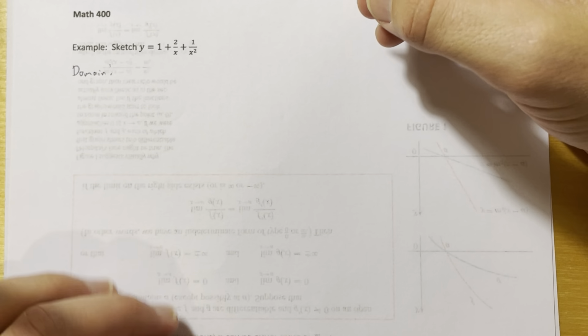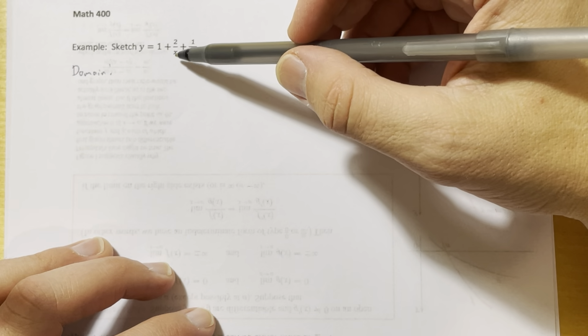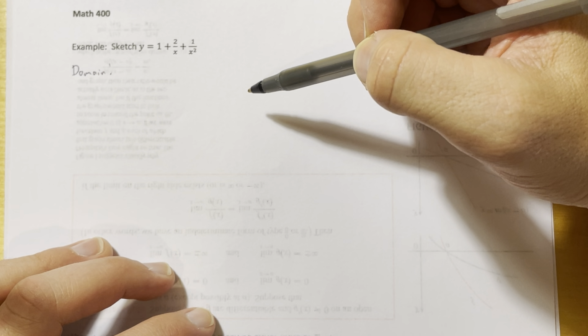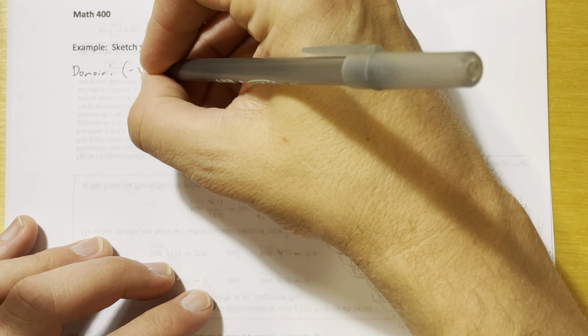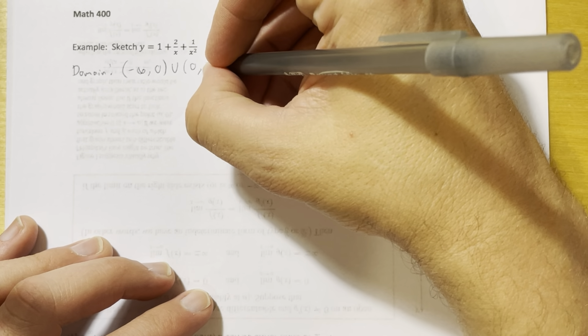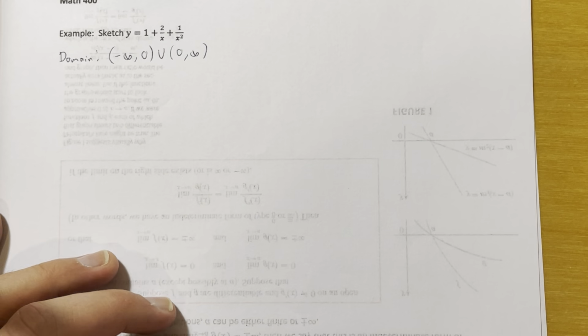You really want to look at where the function's not defined. It's not defined at 0 because I'd be dividing by 0 in either of these denominators. So I could write my domain as negative infinity to 0, open interval, union 0 to infinity. In other words, it's the set of all real numbers except for 0. So that was pretty easy.